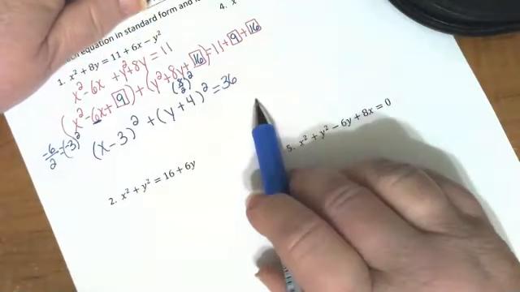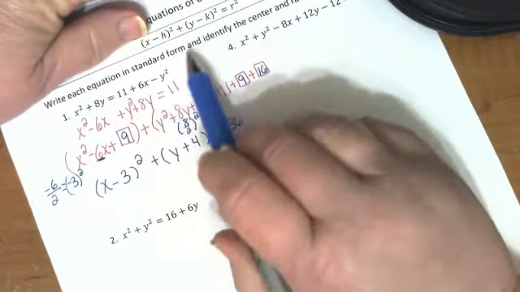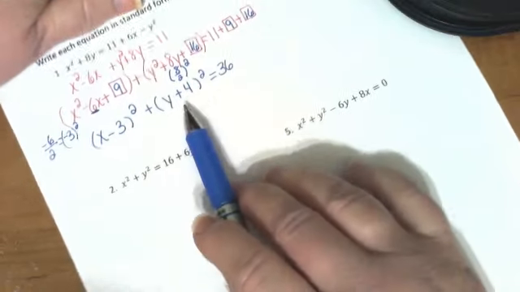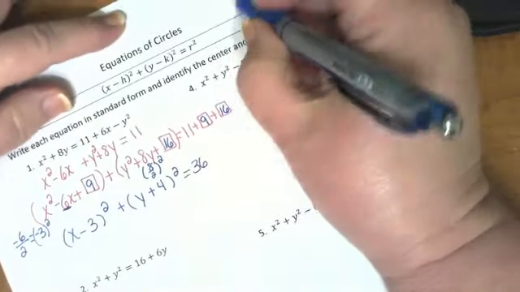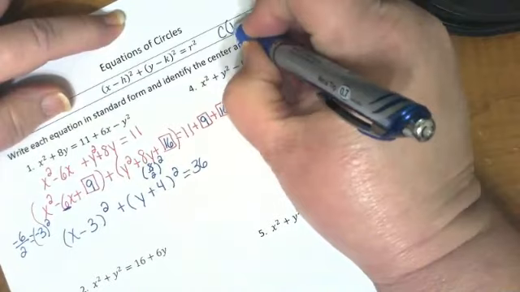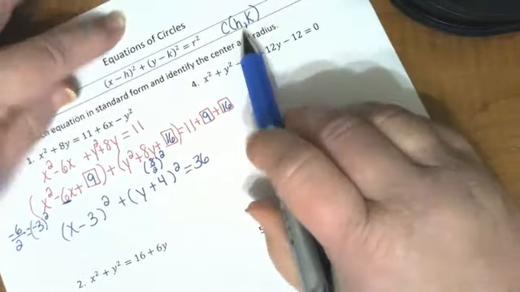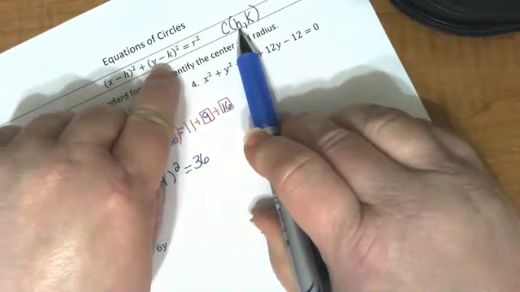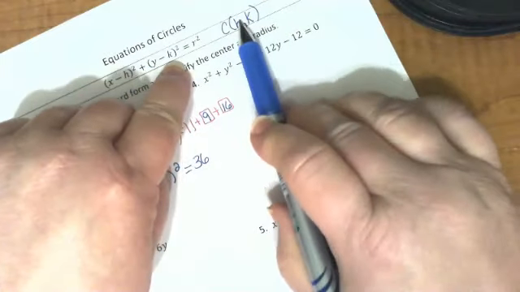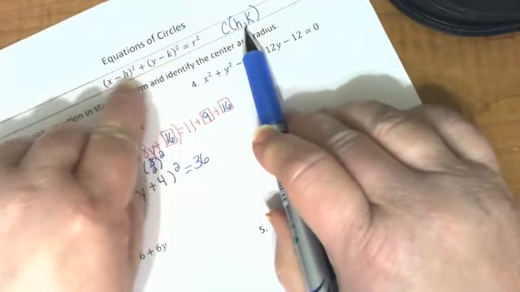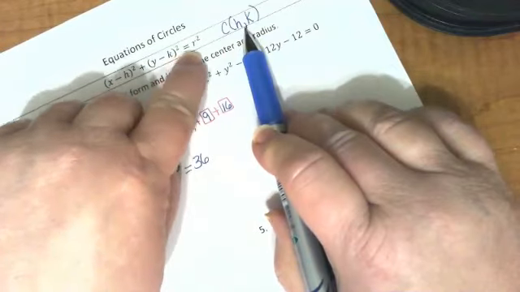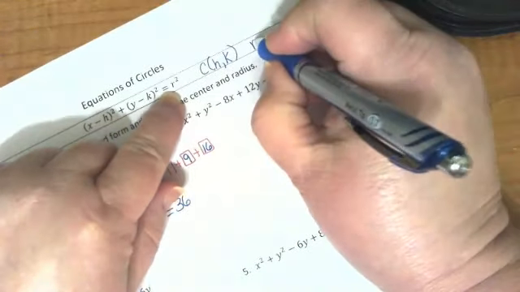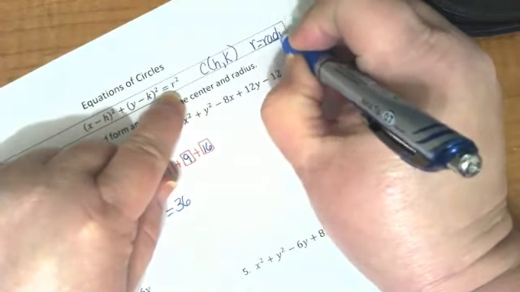Now I have an equation in standard form, and from this I can pull the center and the radius. The center here is represented by h, k. So notice this says x minus h and y minus k. So our h, k is actually the opposite sign of what it says in the equation. R squared, because r represents the radius.